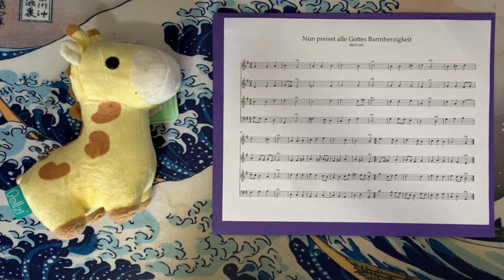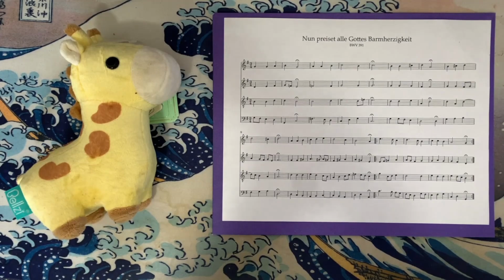Forrest here, again with another installment of my complete analysis of all of J.S. Bach's chorale harmonizations. Today we're looking at "Nun preiset alle Gottes Barmherzigkeit," which translates to "Now everyone praise God's mercy." Fairly straightforward chorale, really not too much to write home about in this one. It's going to be a quick video today, so let's hop right into the analysis.